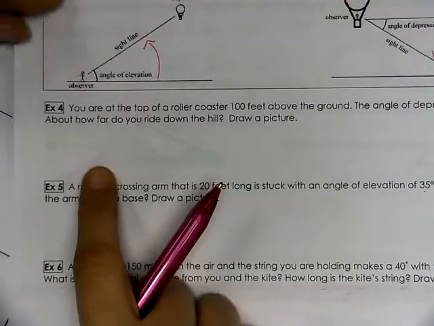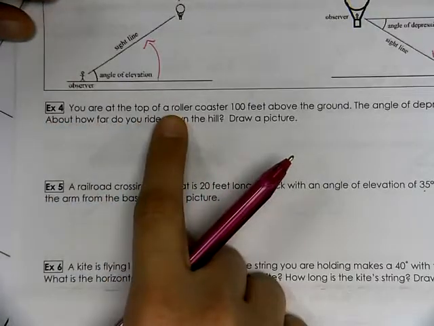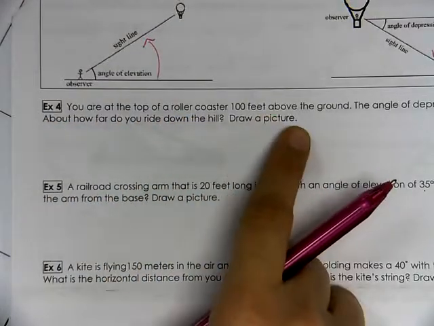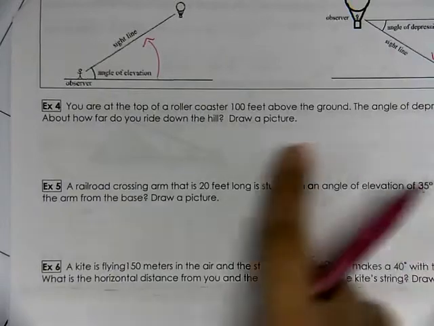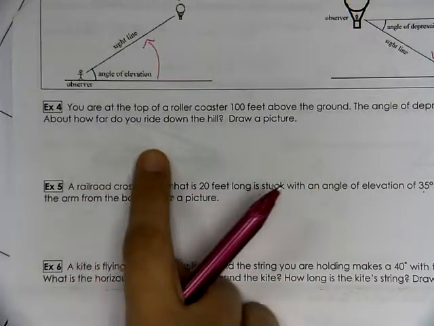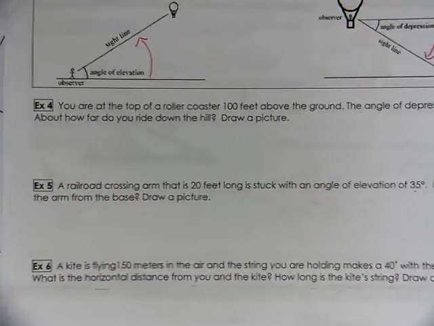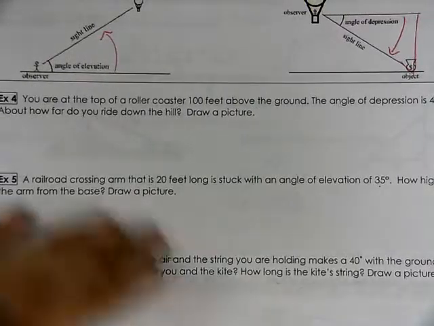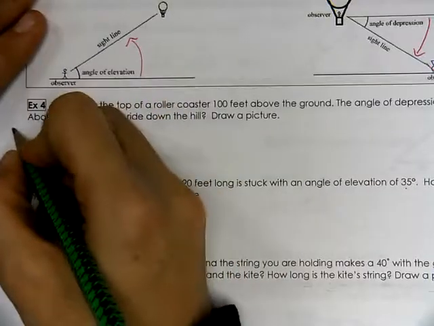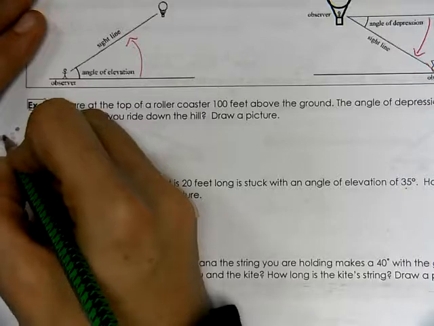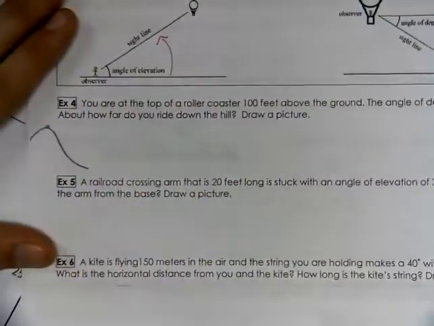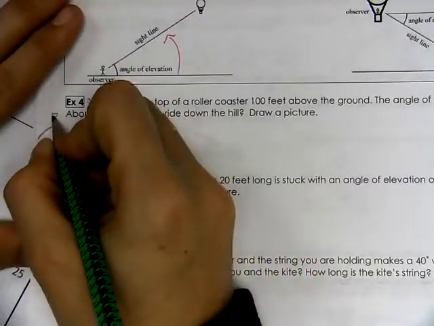So for example 4, you're at the top of a roller coaster 100 feet above the ground. The angle of depression is 44 degrees. How far do you ride down the hill? It's kind of weird if you want to draw the picture. So we're at the top of the roller coaster looking down. Here we are.